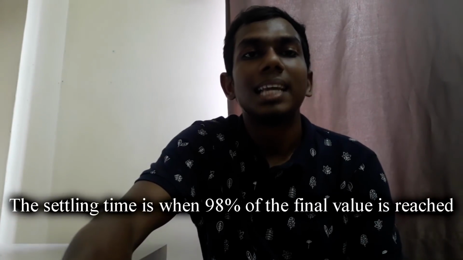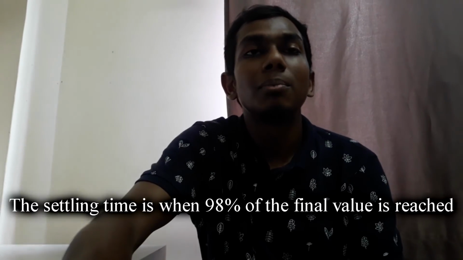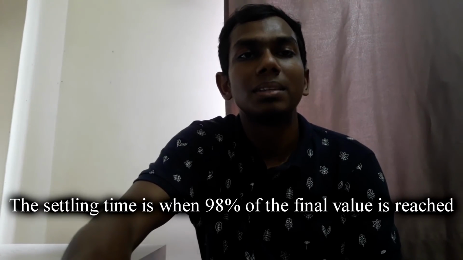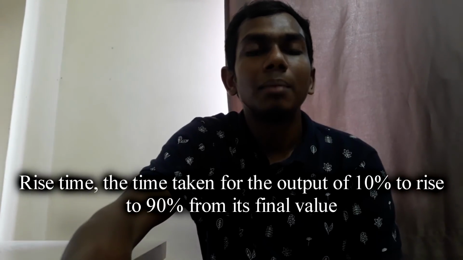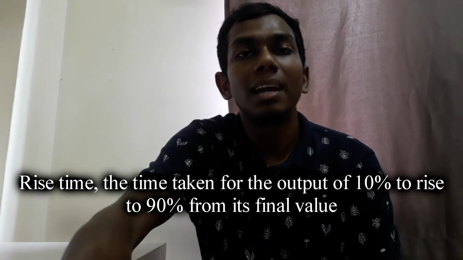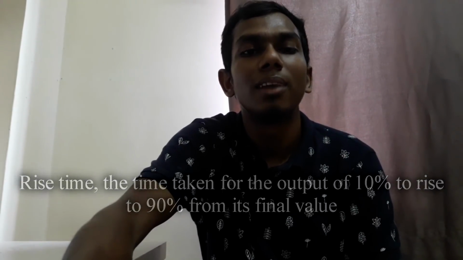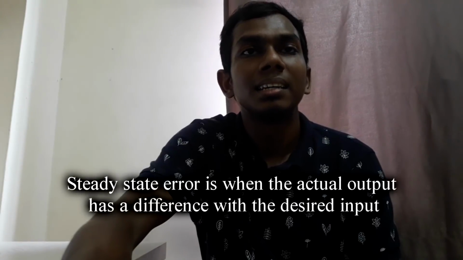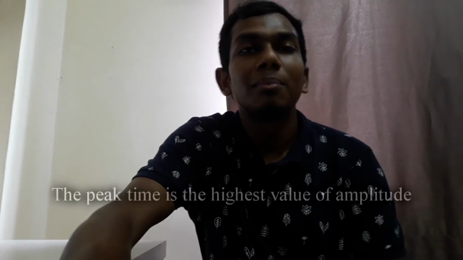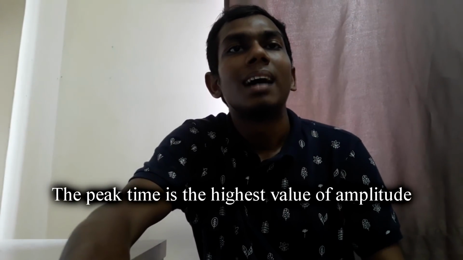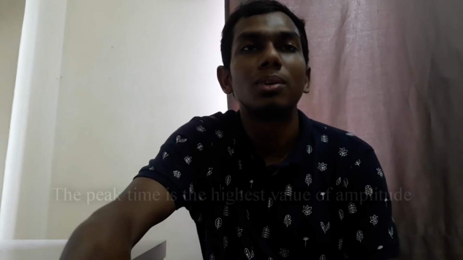Okay. Now for the graph characteristics, first we look at the settling time. Settling time is the time where the system reaches 98% of its final value. Rise time is the time for the output to rise from 10% to 90% of its final value. Okay, the steady state error is the difference between input and output. Okay, the peak time is the time where the highest value of amplitude is recorded.